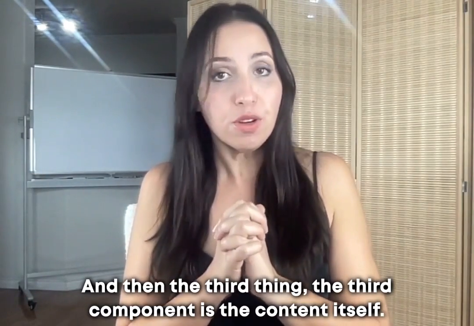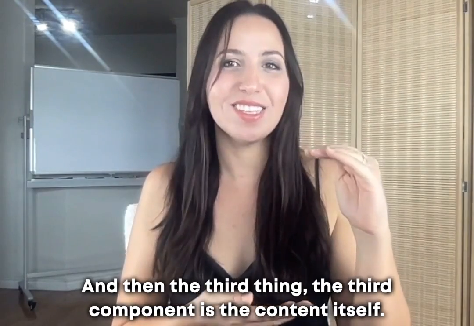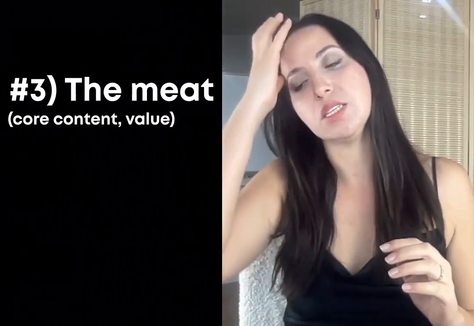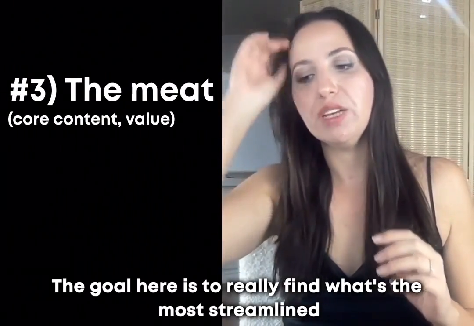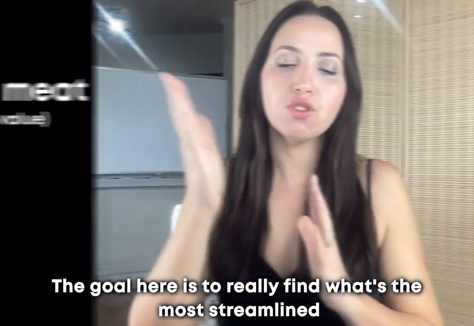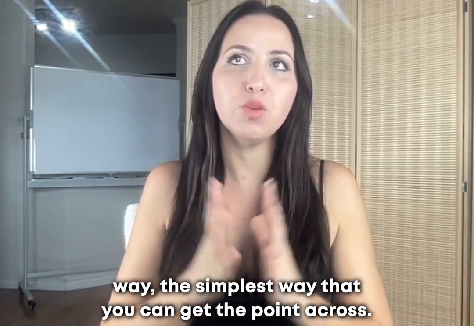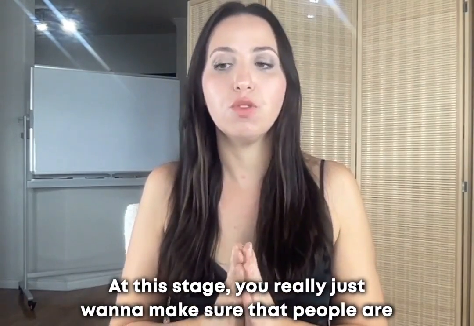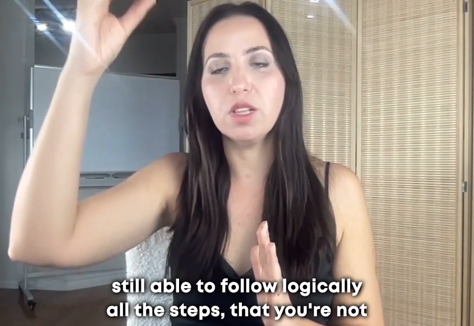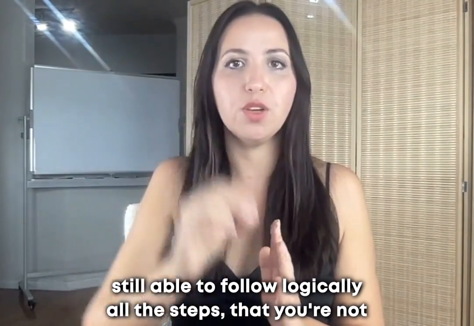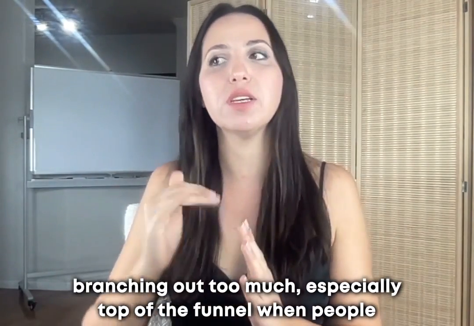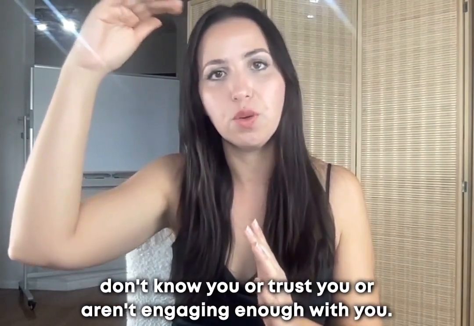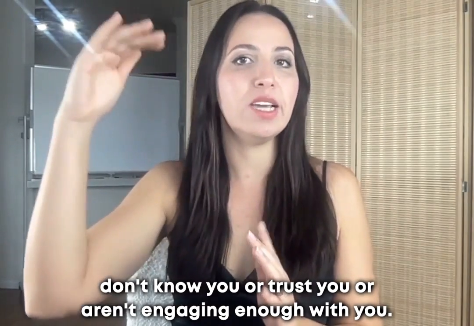And then the third component is the content itself. This is the meat of your content. The goal here is to really find the most streamlined way, the simplest way that you can get the point across, okay? At this stage, you really just want to make sure that people are still able to follow logically all the steps, that you're not branching out too much, especially top of the funnel when people don't know you or trust you or aren't engaging enough with you.